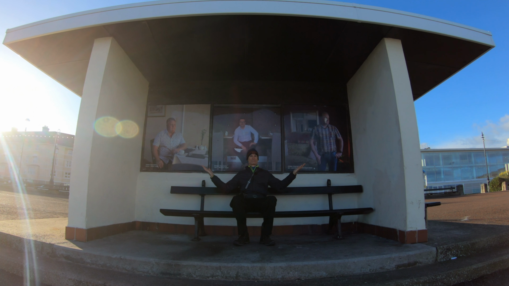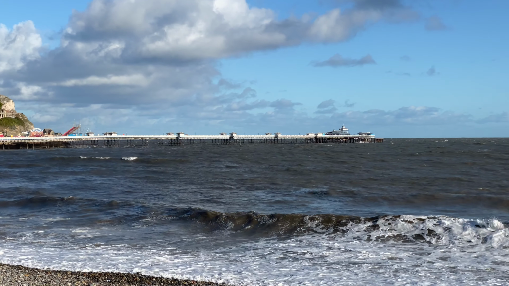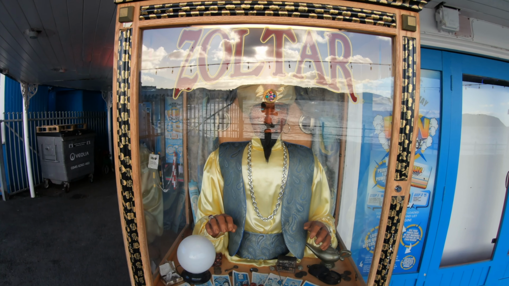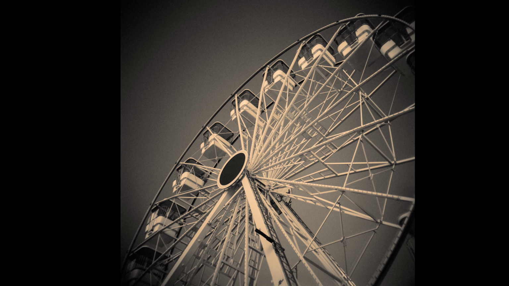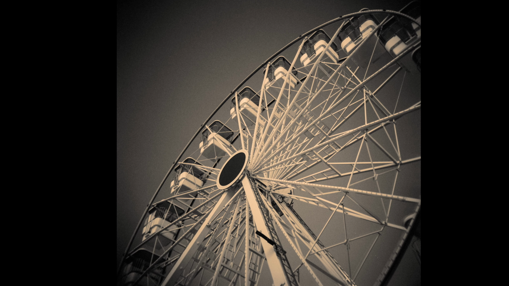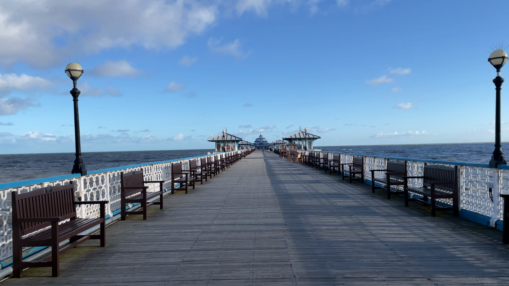Just random scenes, but the pier has to be one of my favourite seaside subjects. You have wonderful amusements and the big wheel. I love shooting big wheels. I don't know why. Maybe it's the geometry of them. The shape's fantastic. And it is very evocative of the seaside as well. I mean, look at the colours and the shapes, which obviously is shot in black and white here. But fantastic material.